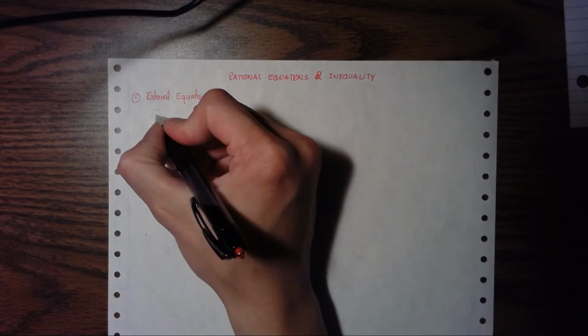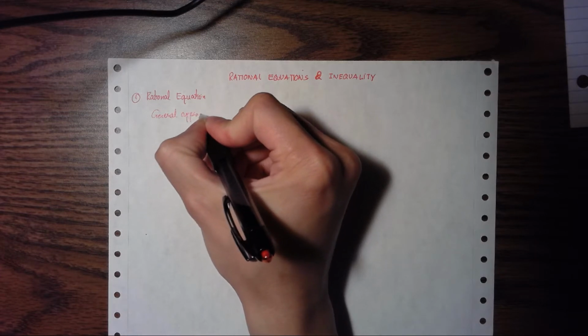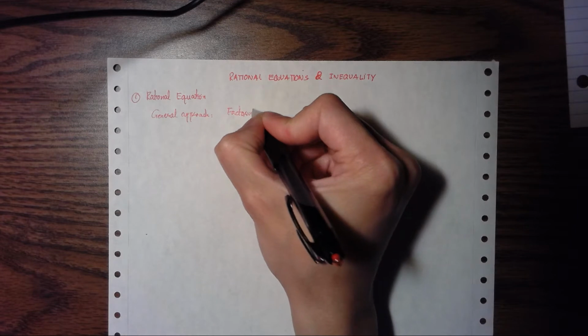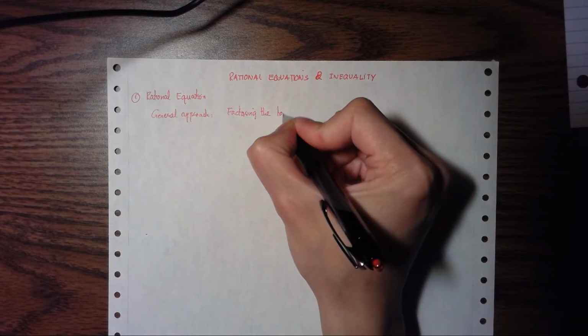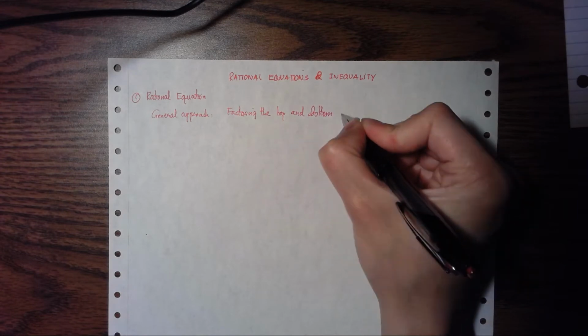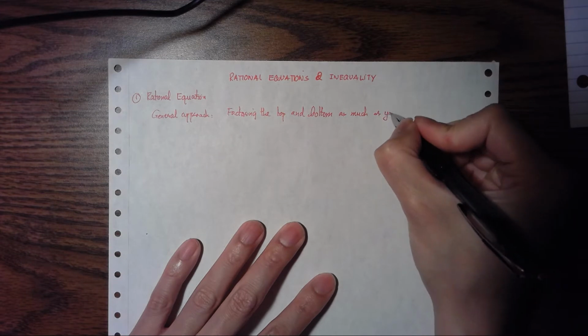The general approach when you solve a rational equation is to factor everything as much as possible. It is factoring the top and bottom as much as you can.